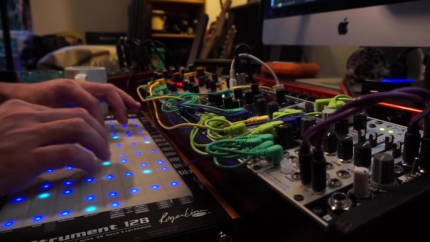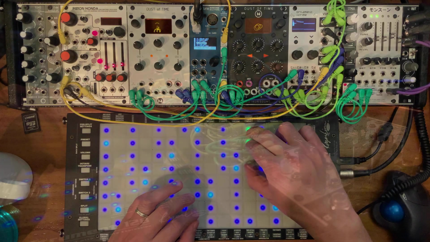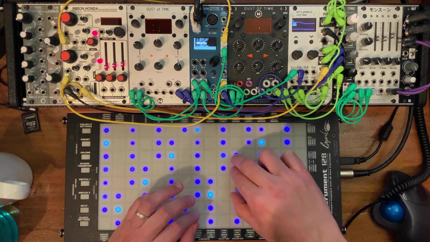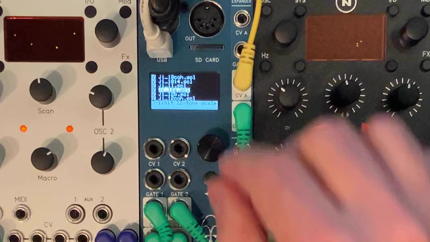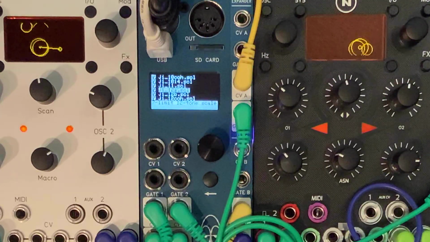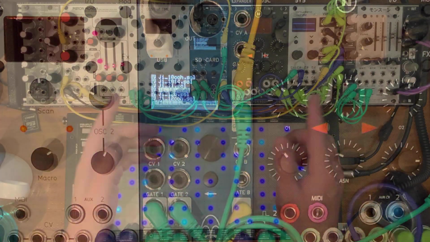Sounds really nice. So it's a great tool for discovering new tunings right in here without having to go into your computer or whatnot. This is actually a really nice scale. Oh, by the way, let me just explain the patch real quick. It's very simple. I have 4 voices going here.